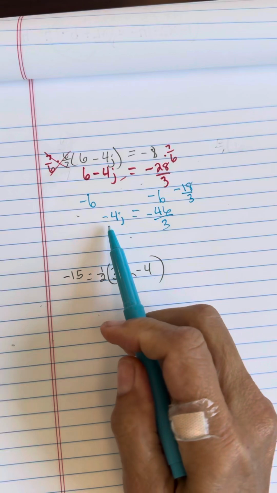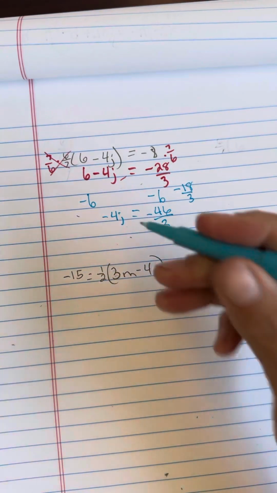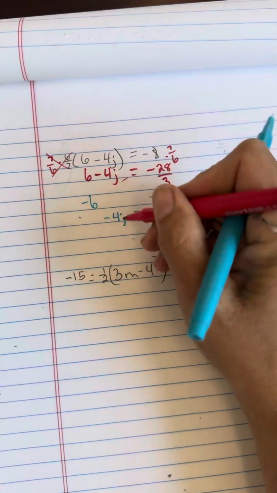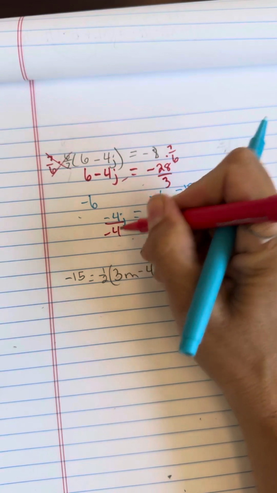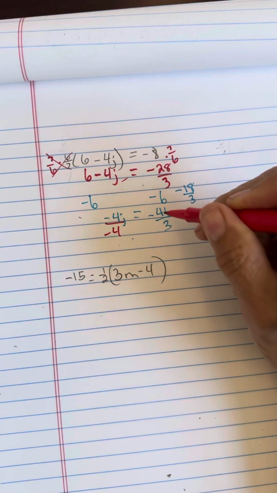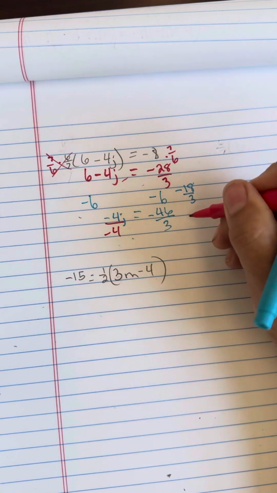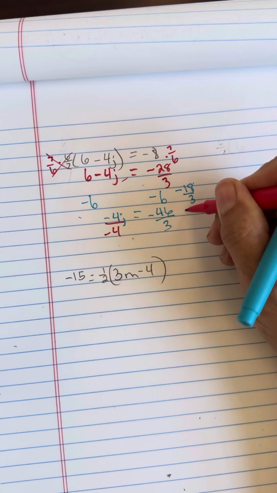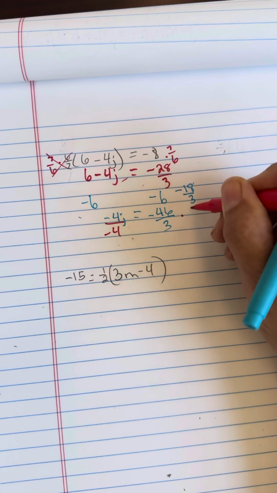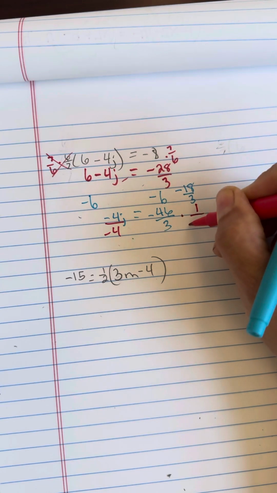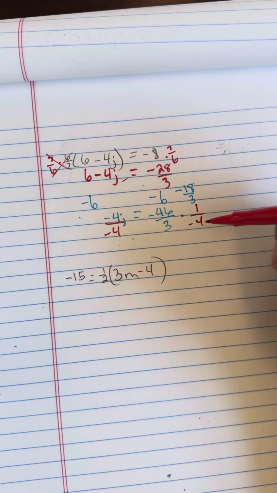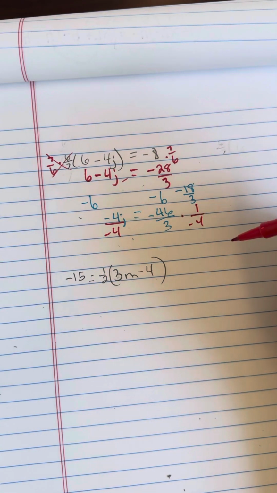And then the opposite of multiplying is dividing. So we're going to divide both sides by negative 4. If we're doing it in a fraction like this, when we divide, that's the same thing as multiplying times 1 over negative 4. So you're going to be dividing 4 into the 46.